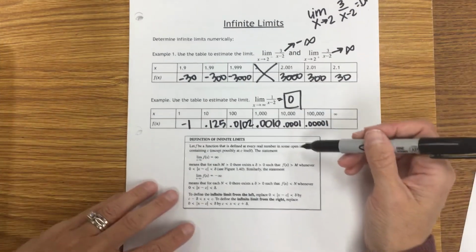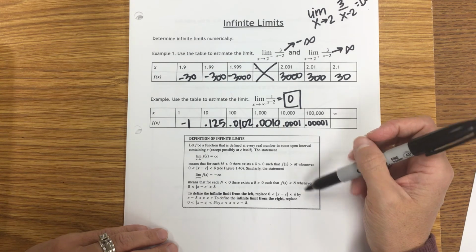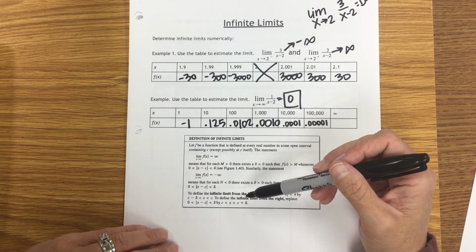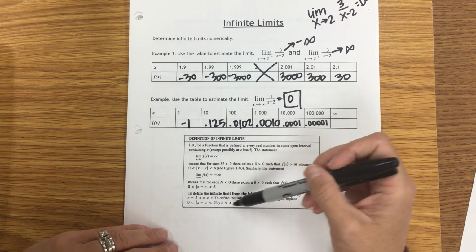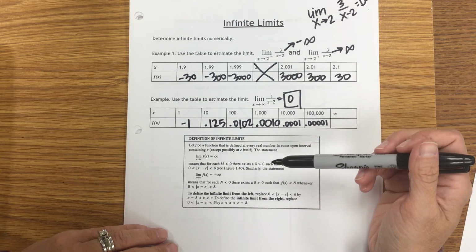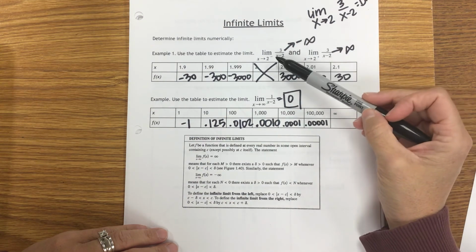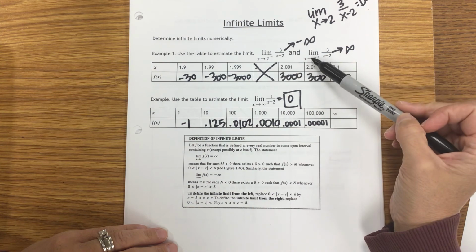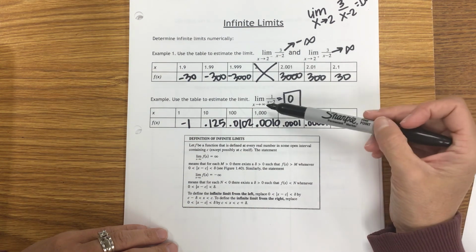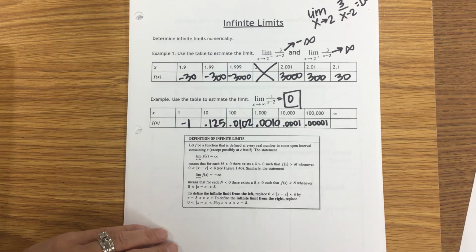All right, I did grab a screenshot from the book of the definition of infinite limits, and it's similar to our epsilon delta definition. Looking here, you see that the deltas are in the definition, but what we're looking at is the fact that from the left or right of a certain x value, you can approach infinity or negative infinity, and as x approaches infinity, you can approach a single value.